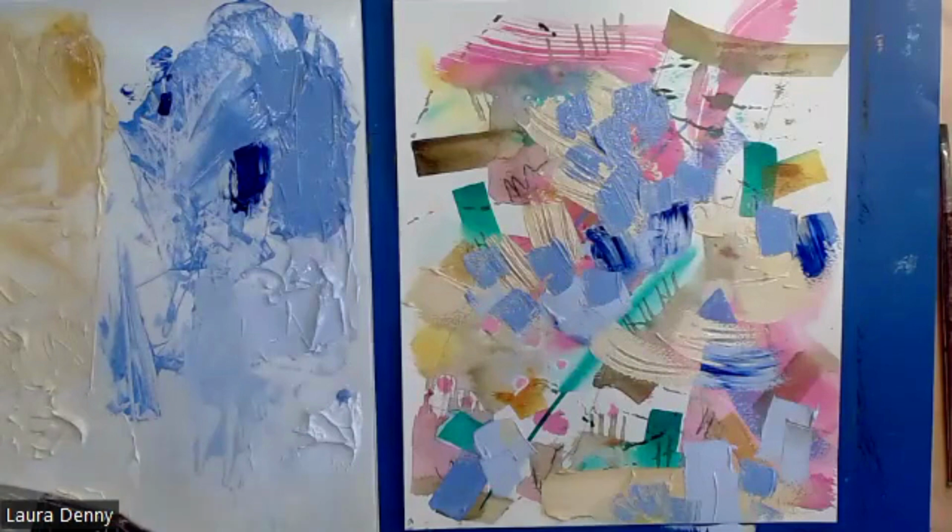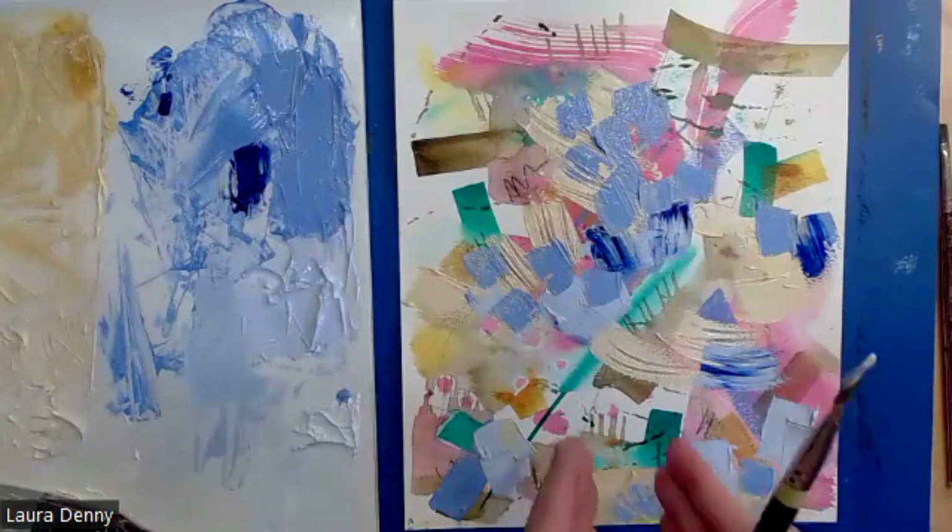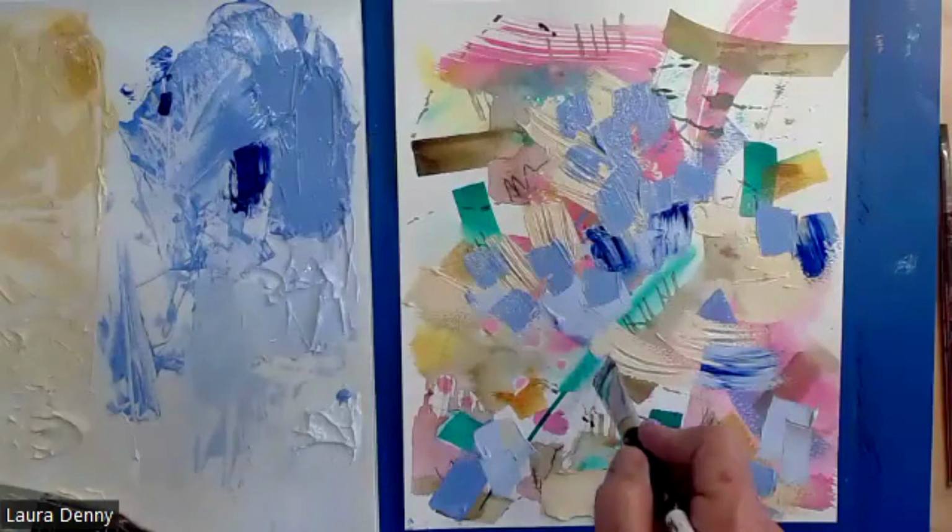So I'm trying to bring more blue in and sort of frame this thing here.